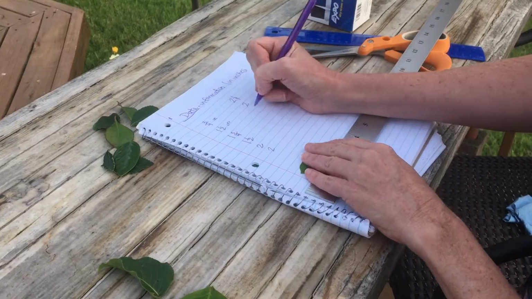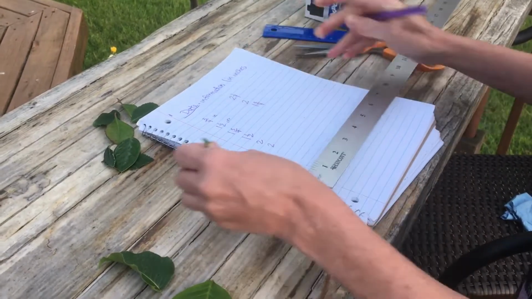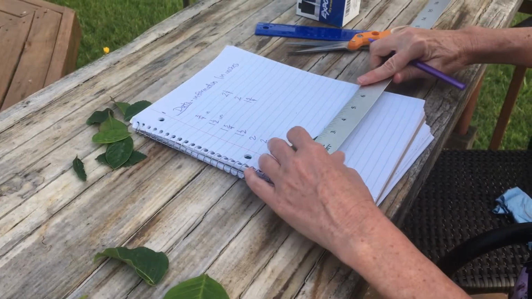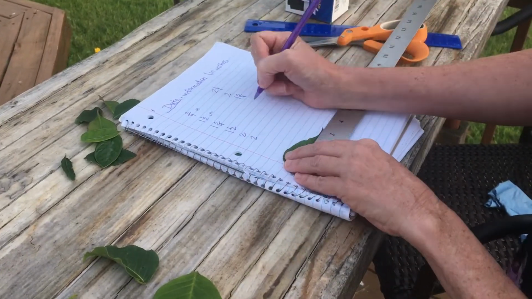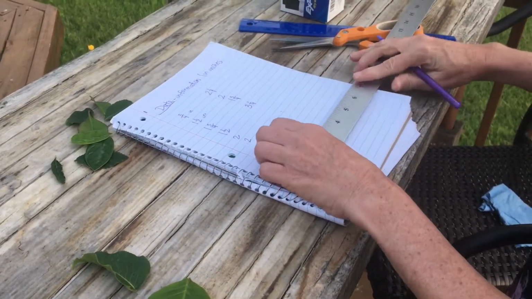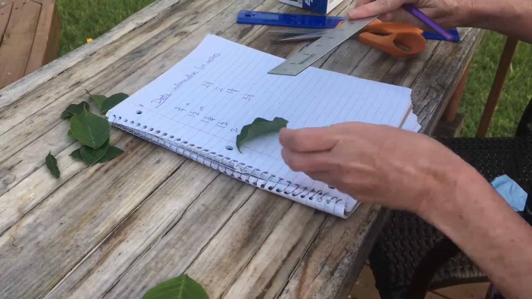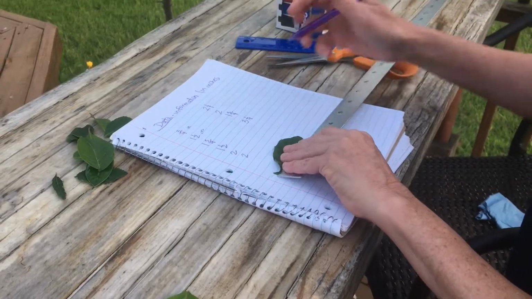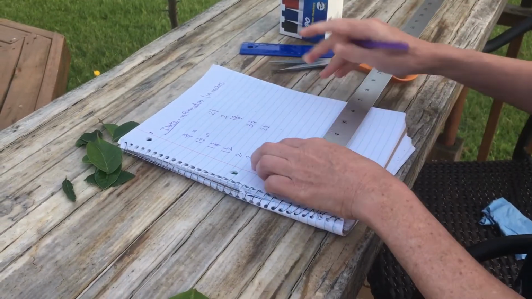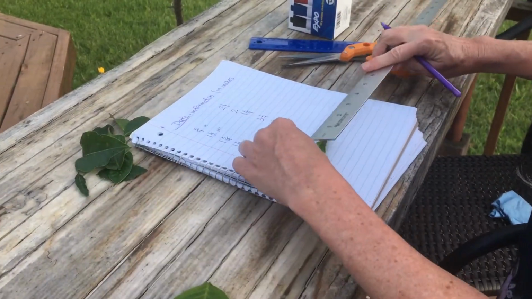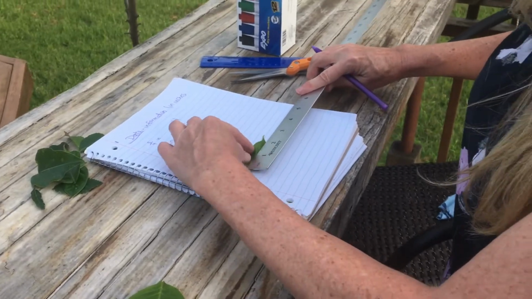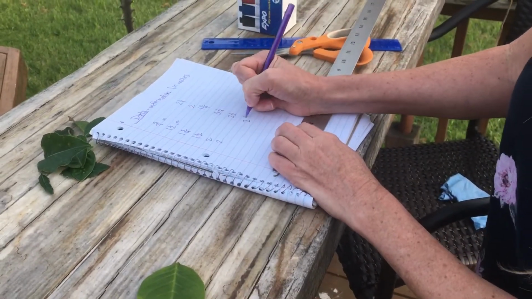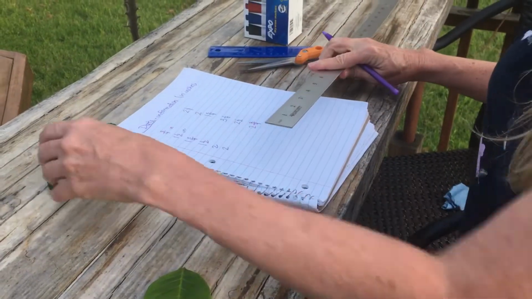This one is 1 3/4 inches. This is a nice long one. It is 3 1/4 inches. Let's look at this one. Closest is going to be 2 1/2 inches. We've got another 2 3/4 inches.